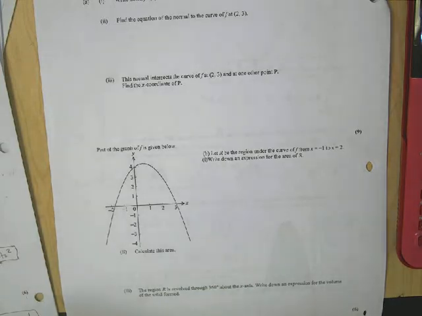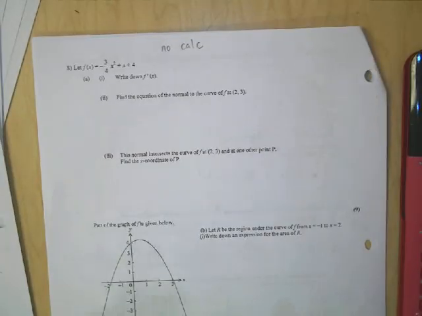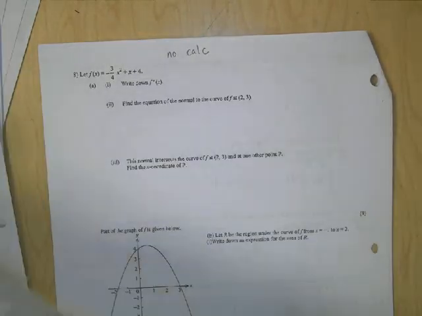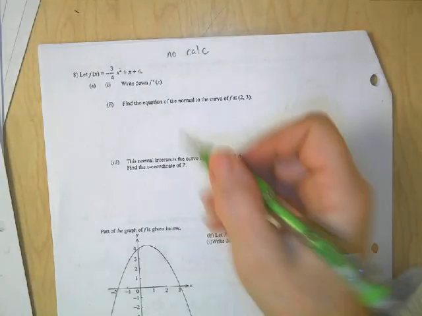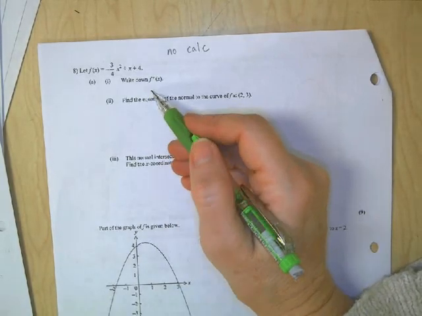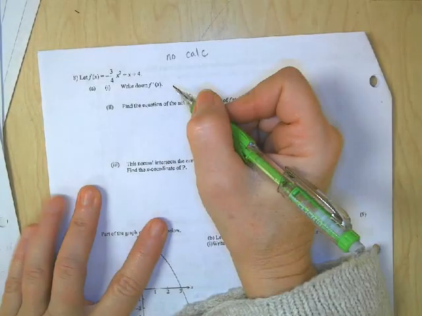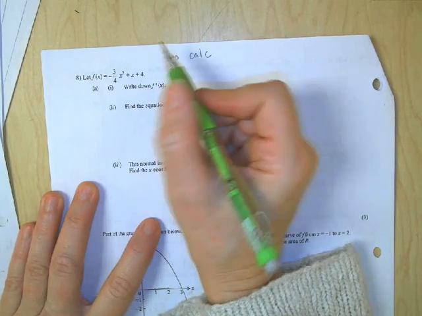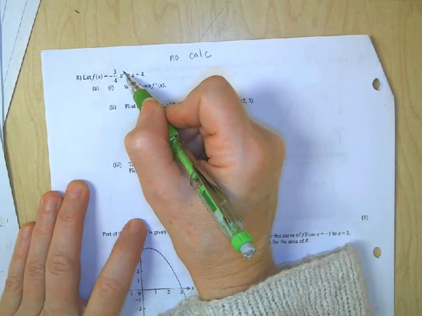Okay, problem number 8. This is a no calculator problem, so I'm going to put my calculator away. They give us an equation and they say write down f prime of x. That means take the derivative. To take the derivative, I am going to do it term by term. I take the exponent, I multiply it by the number in front.